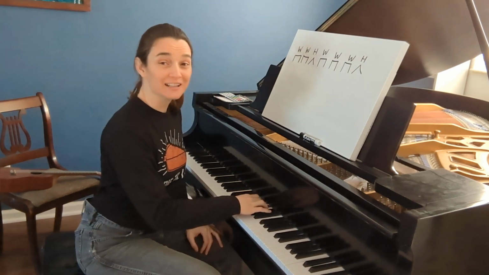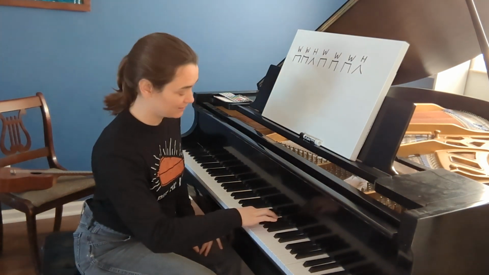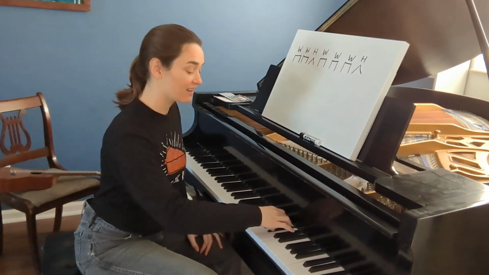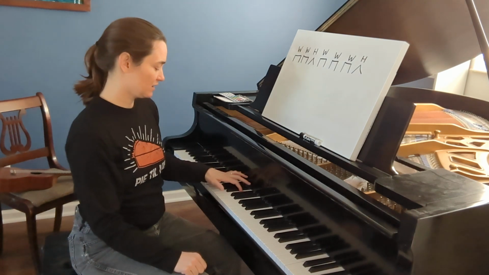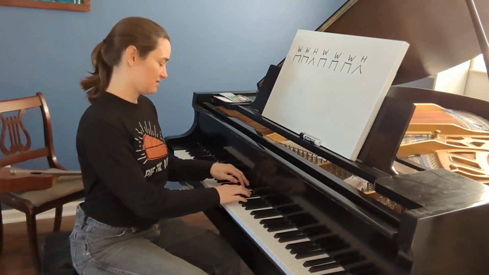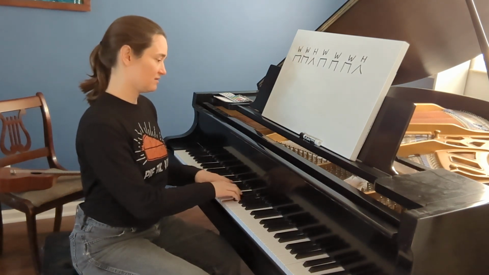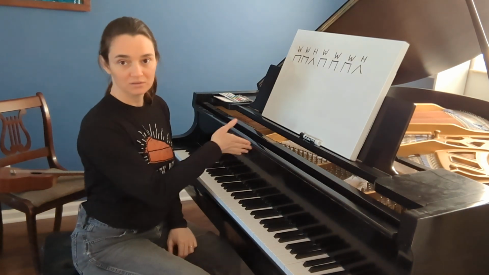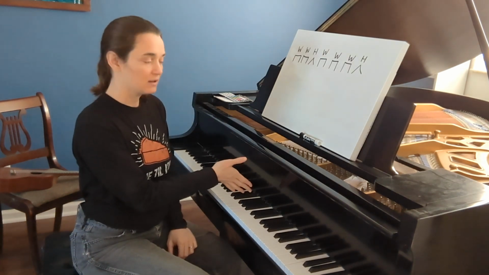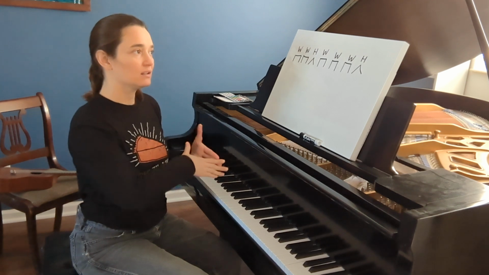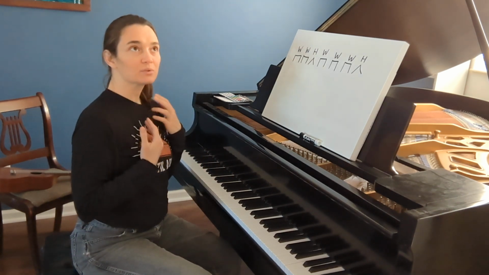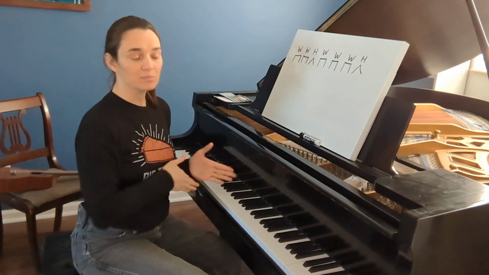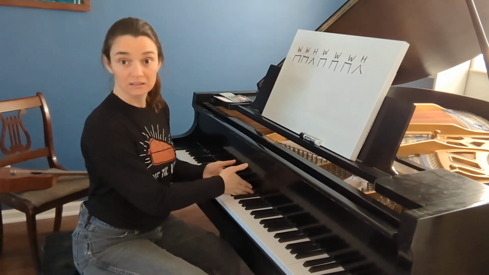If you play every single note chromatically, you are playing half steps. Half steps are every single note next to each other, okay? A whole step is made up of two half steps. So what happens when you play whole steps is you skip over one of the keys.